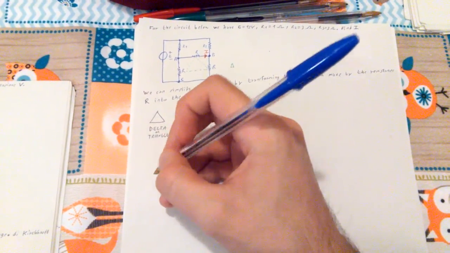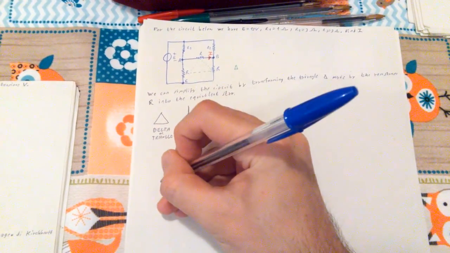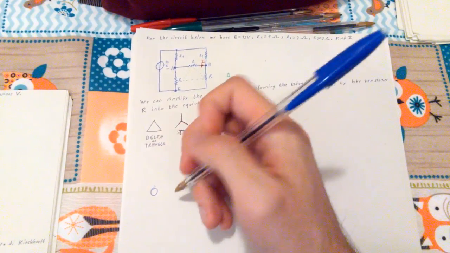So in order to do this, let's draw our circuit from scratch again.